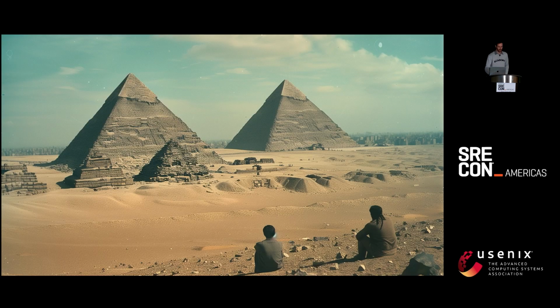So let's talk about pyramids. And some of you may notice that the third pyramid here is missing because these are all AI-generated images. So just in case anyone's from Egypt. Everybody is familiar with the pyramid.